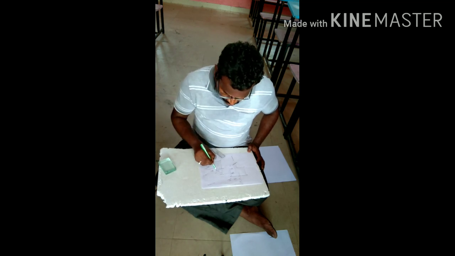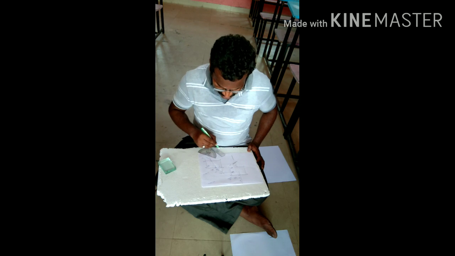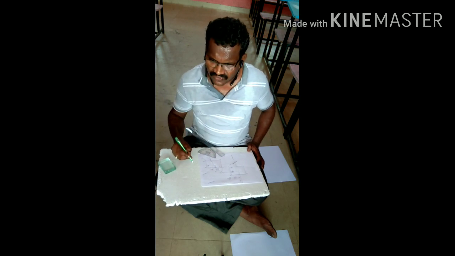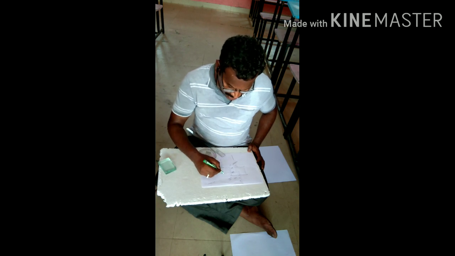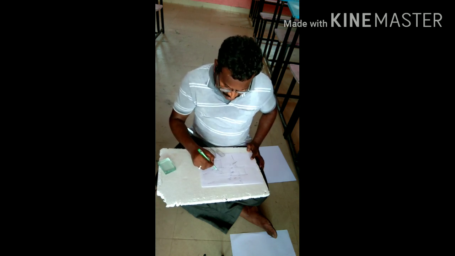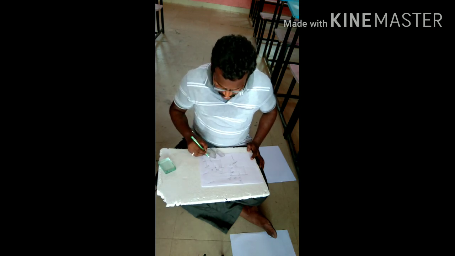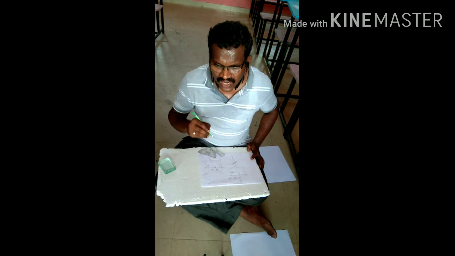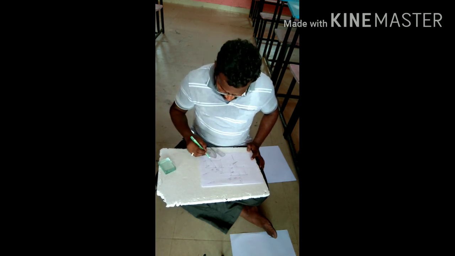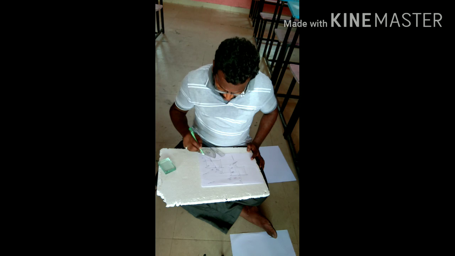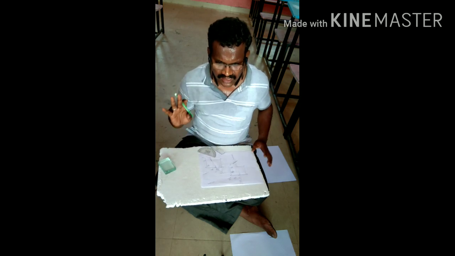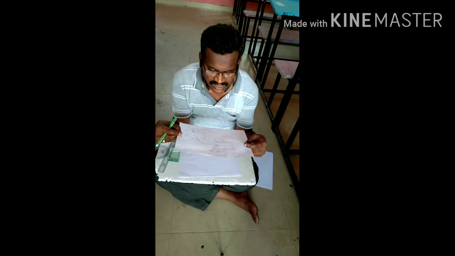Here in this process, the angle of incidence is 30. What is the meaning of angle of incidence? It is nothing but the angle between the normal and the incident ray. This angle is said to be the angle of emergence. What is the angle of emergence? It is the angle between the normal and the emergent ray. The angle between the normal and the emergent ray is nothing but the angle of emergence.